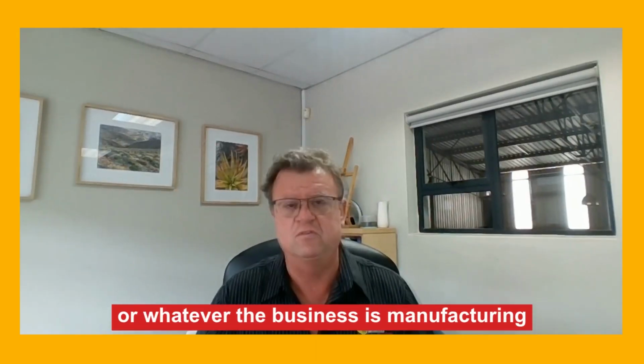For example, upgrading the glazing of the windows to double or triple glazing will have a significant impact on the electricity costs associated with the air conditioning system, because you're leaking out less heat or allowing less heat to come into the building. So there are many more technologies and equipment that will help reduce your power usage without affecting the production of whatever the business is manufacturing.